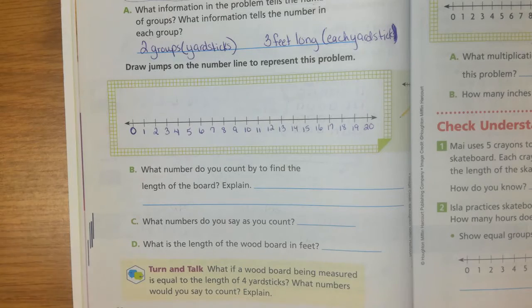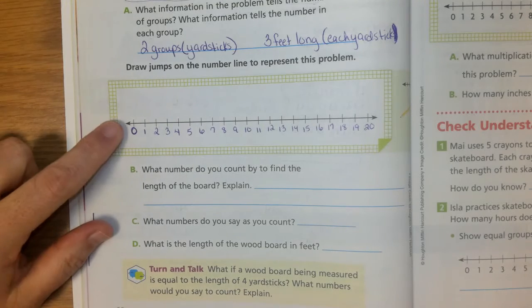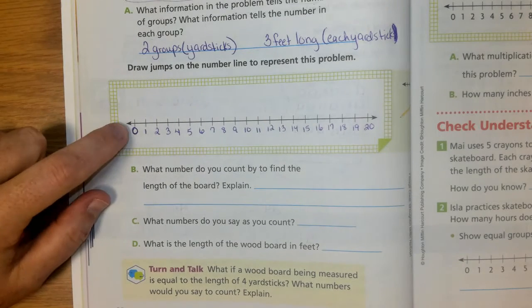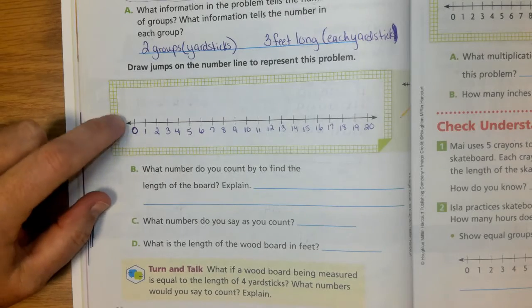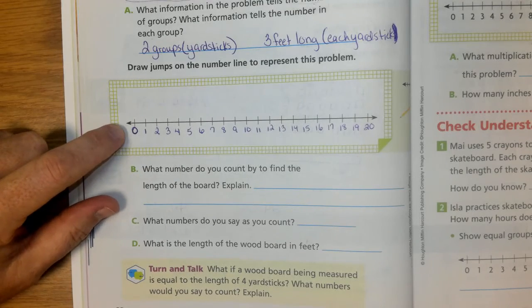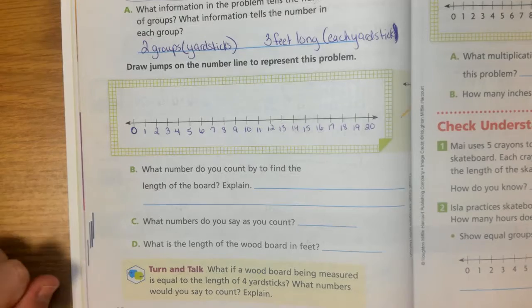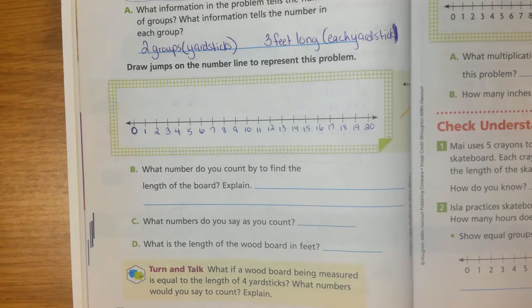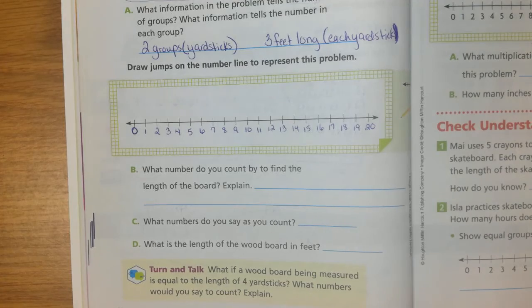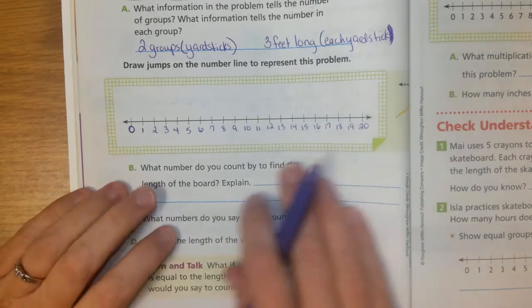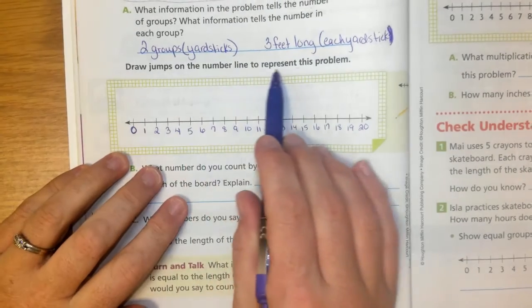We start at 0. We always, always, always will start our number line at 0. The very end is 0. For this case, we may at some other points use a different number to start, but for right now we're going to start with 0. So we're going to draw jumps on the number line to represent this problem.